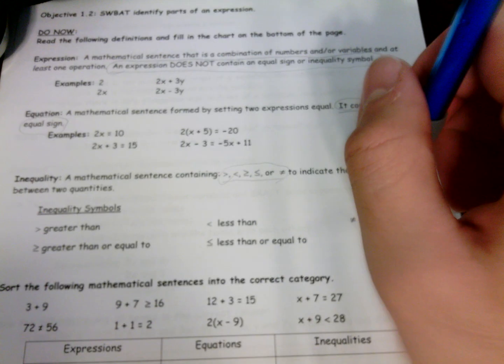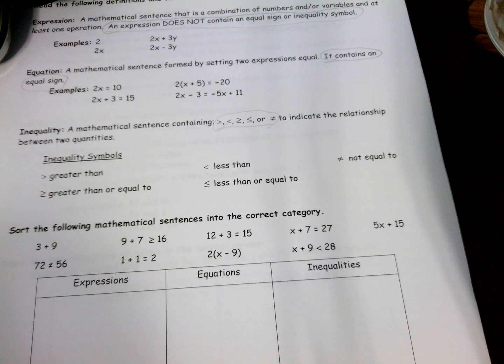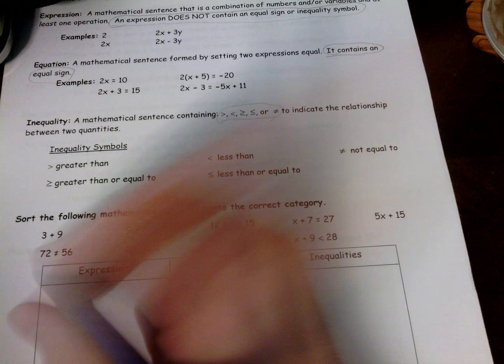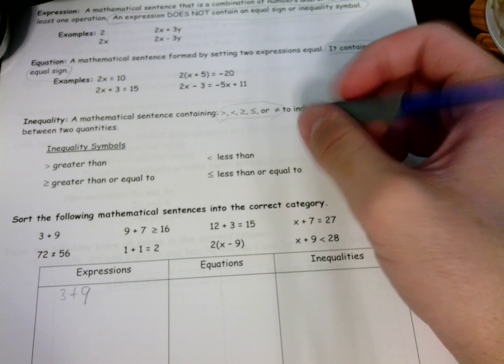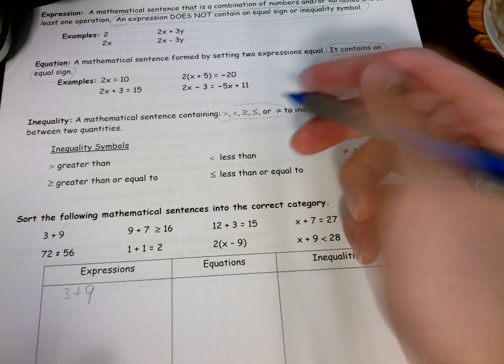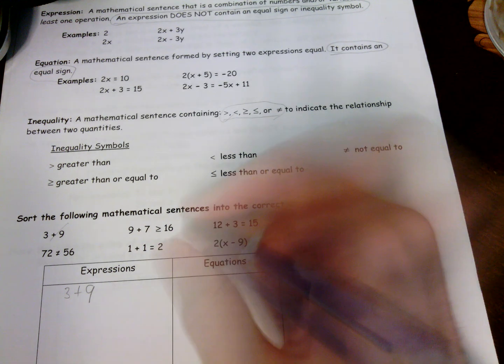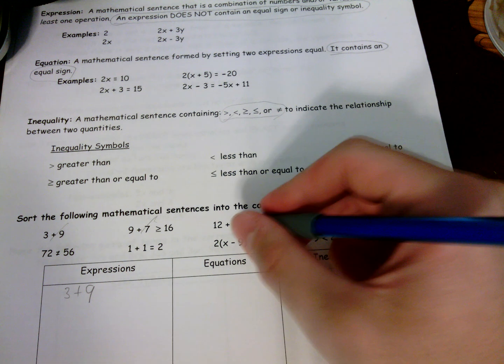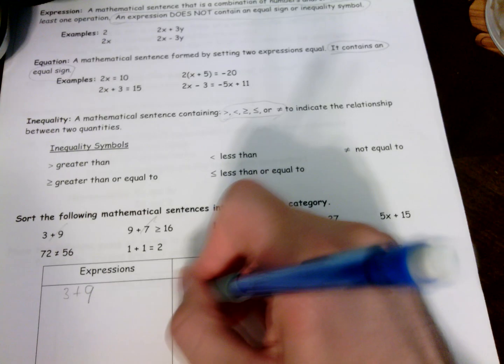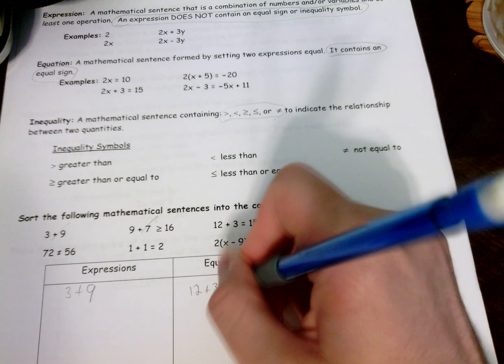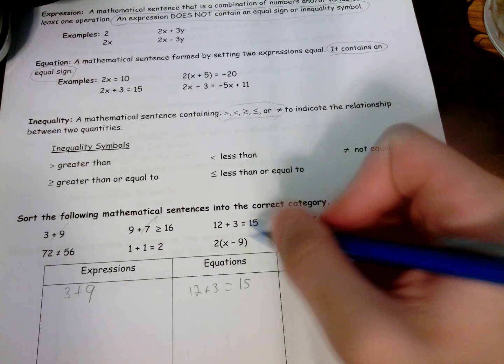Okay, so now here we have to sort the following mathematical sentences into the correct category. So 3 plus 9, that is an expression. There is no equal sign, there is no inequality symbol, so that is an expression. All right, 9 plus 7 is greater than or equal to 16, that's an inequality. Okay, that has an inequality symbol. Here we have an equation, 12 plus 3 equals 15. We have an equal sign, so that's an equation.